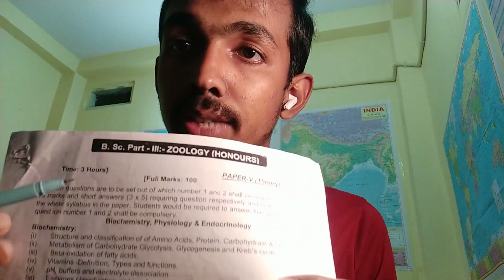We need to cover the syllabus, and we also need to see the previous year questions. So I will provide the solutions of the objective questions, and there are instructions given in the syllabus for all marks: in all, 10 questions are to be set, out of which 1 and 2 shall consist of objective and short answer questions respectively, and both shall span the whole syllabus in the paper. I have already given emphasis that question numbers 1 and 2 are compulsory questions that we need to write in the examination. Question number 1 shall consist of objective questions of 15 marks, and question number 2 comprises short notes of 15 marks, that is, we need to answer 3 questions, each of 5 marks.